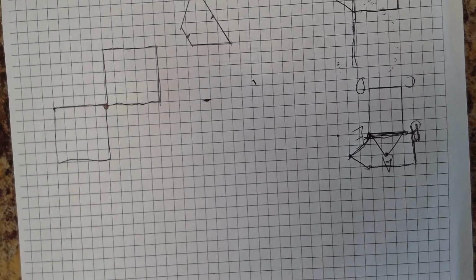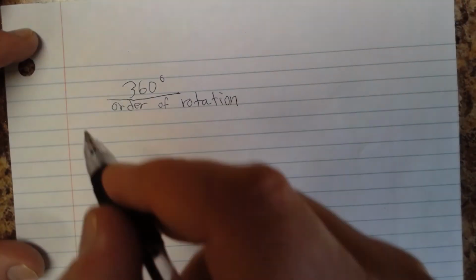Good. They've got another example here, but I don't think we need it. We'll leave that one. I think we've done enough rotation examples. Let's get to our exercises. Let's write them down first.